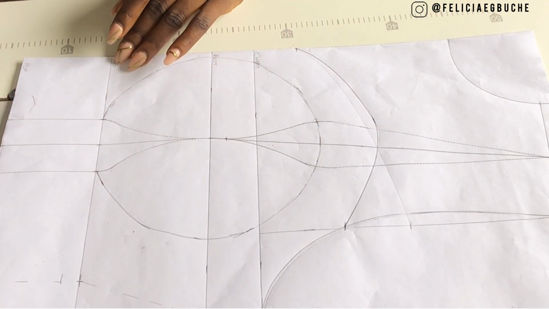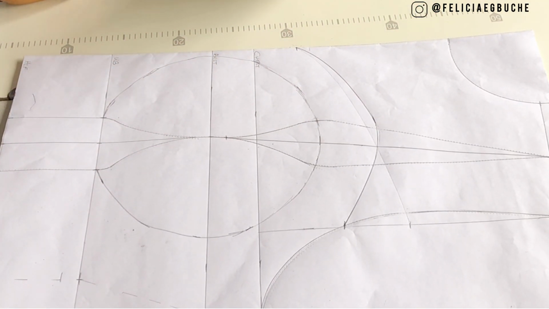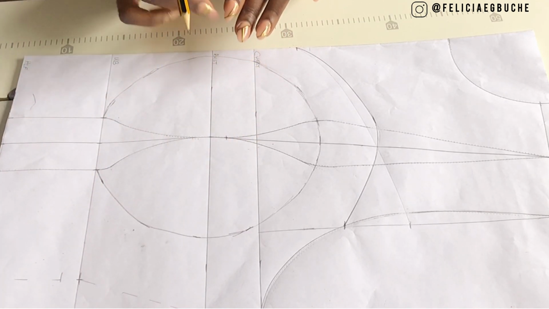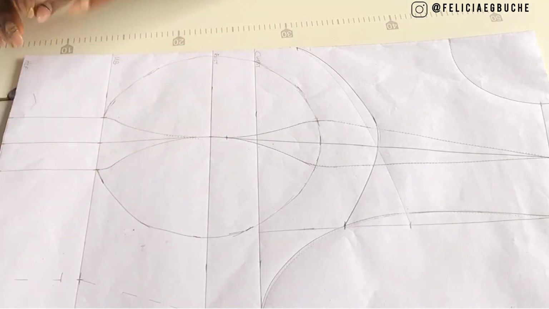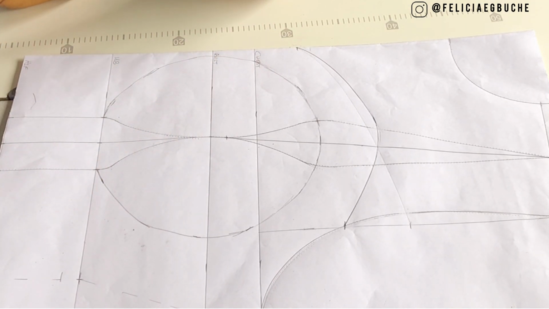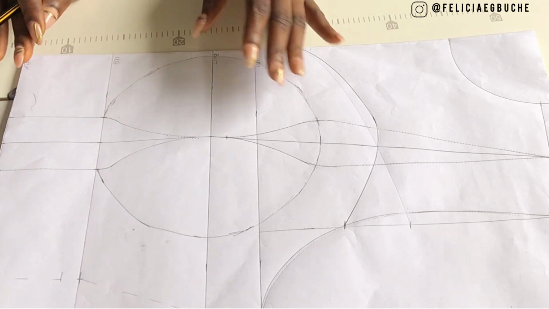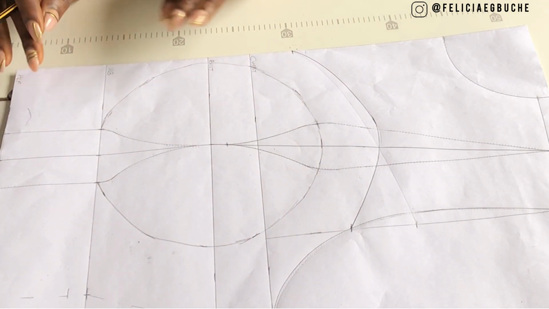Also, another thing I'd like to point out in this video is that I'm not going to be doing a corset as is on the style. The style has a separate cup from the rest of the bodice, but for this one, because of what my customer wants, she wants it to just be a regular bustier but still having the same style.